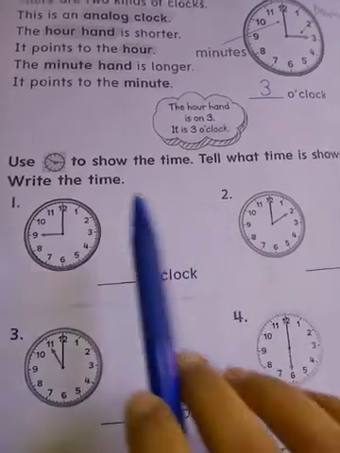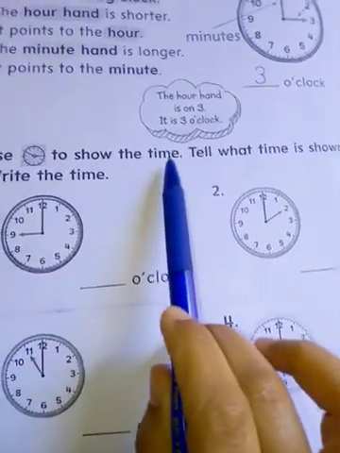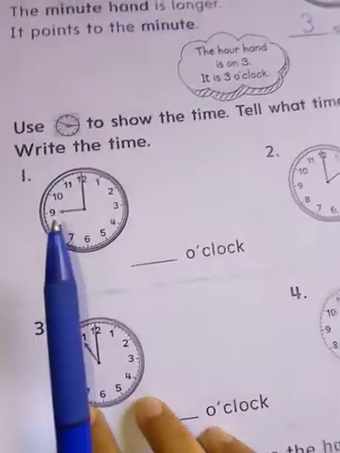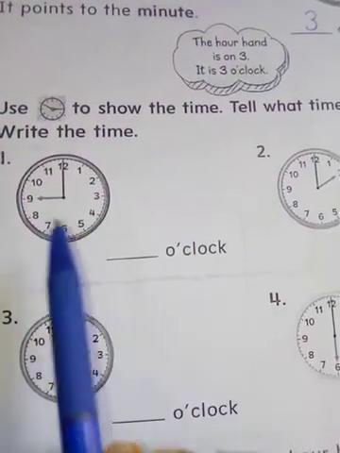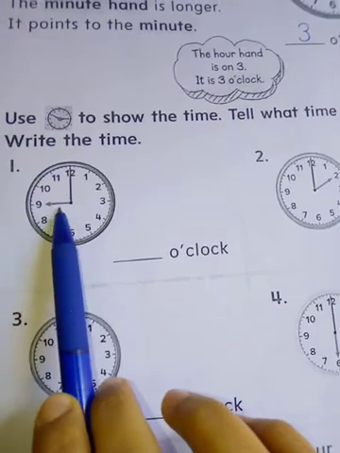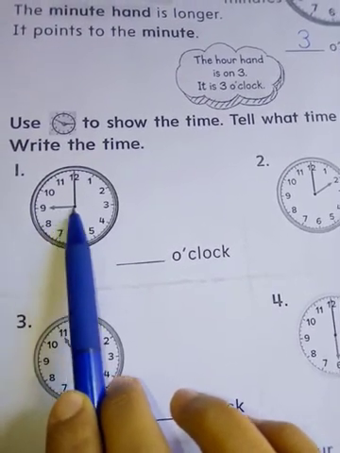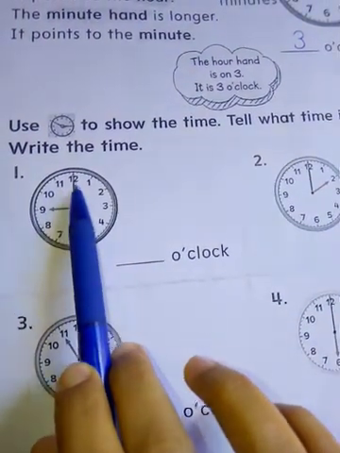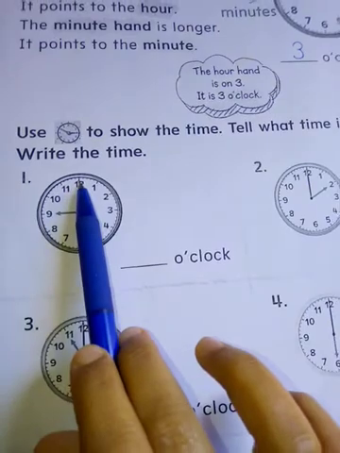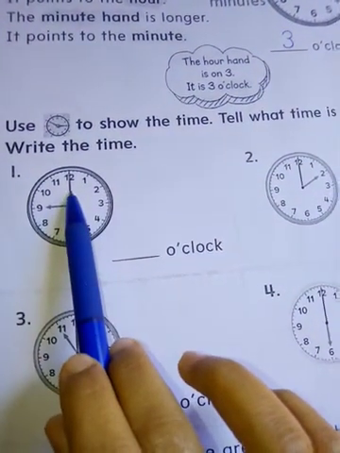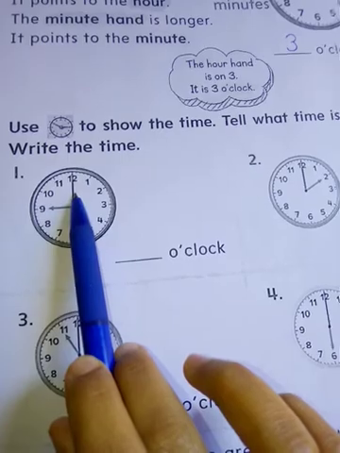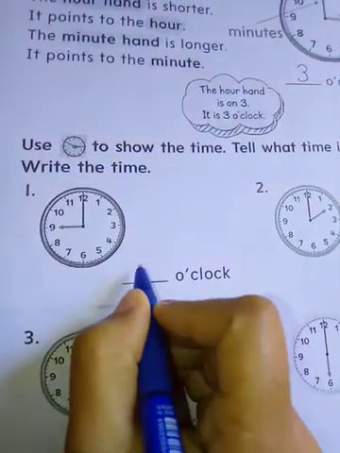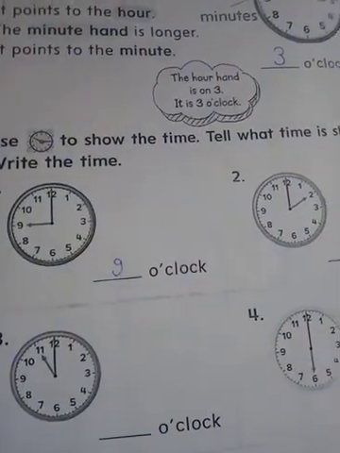Okay, question number 1. Use the model to show the time. Tell what time is shown. The first one. The short hand, the hour hand, points at 9. The long one, the minute hand, points at 12. So the clock will be 9 o'clock. So we'll draw here 9.